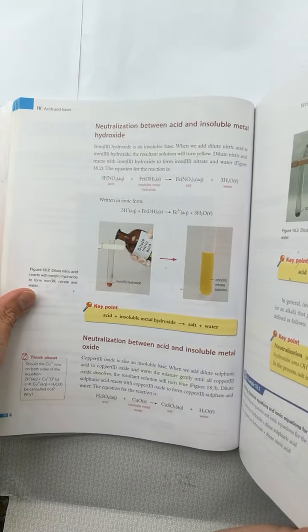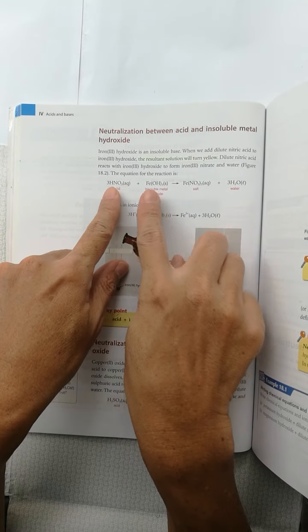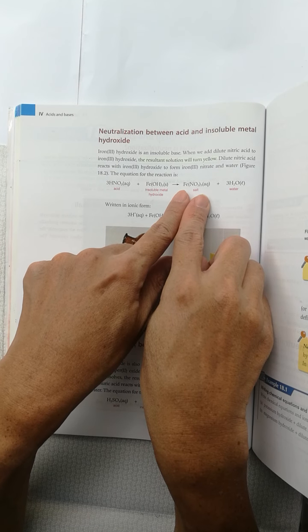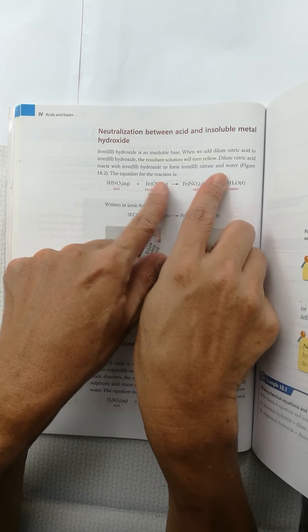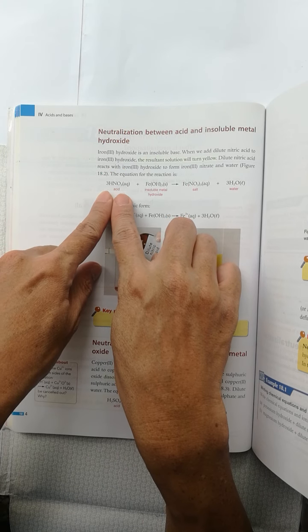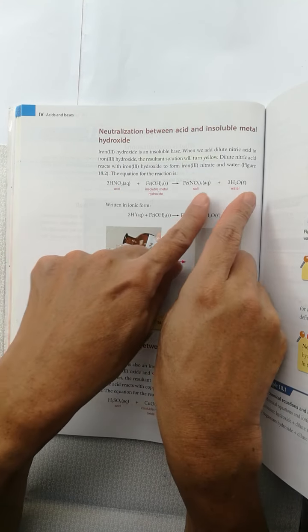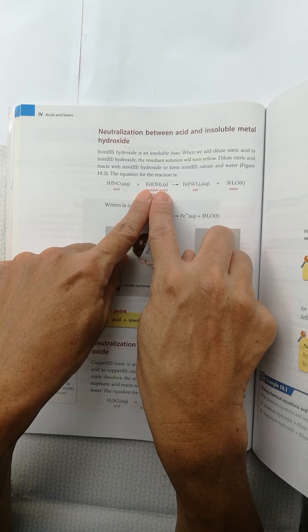For the base, metal hydroxide, insoluble base, they react to form water and salts. The water is coming from the hydrogen ion of acid and hydroxide ion of a base.